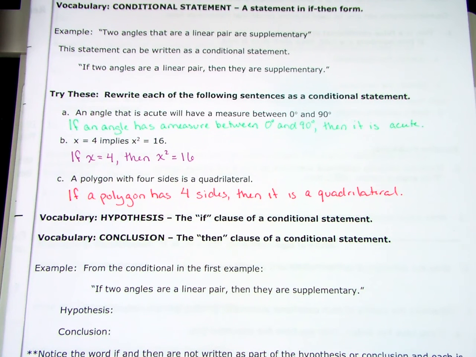First one, just like in science, we have a hypothesis, and then we'll have a conclusion. Your hypothesis is the if clause of a conditional statement. The conclusion is the then clause of a conditional statement.